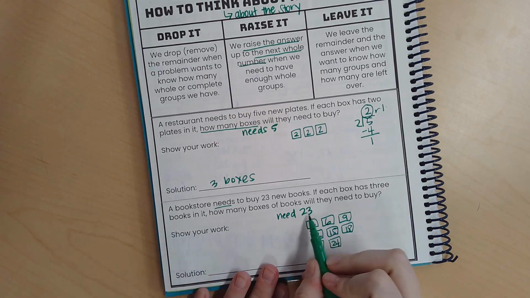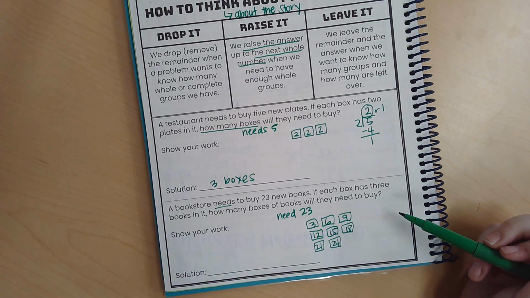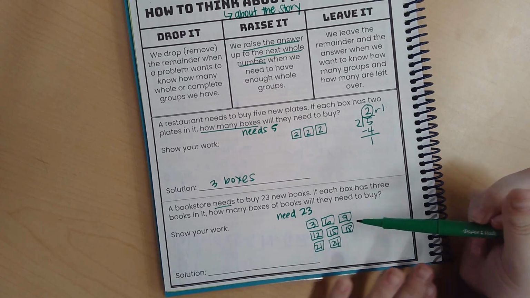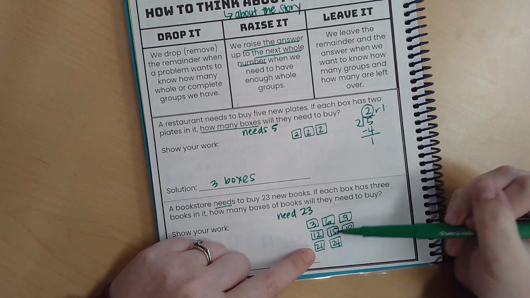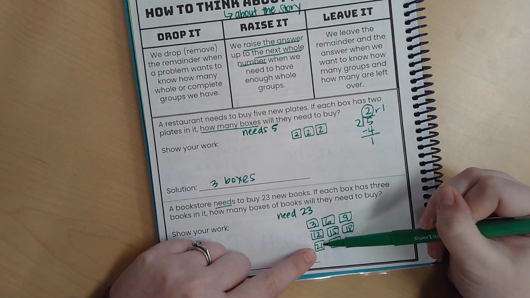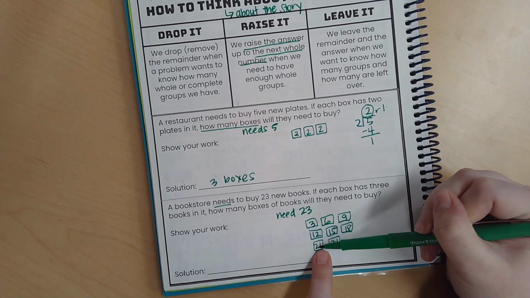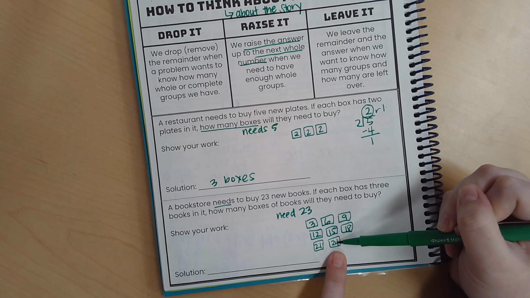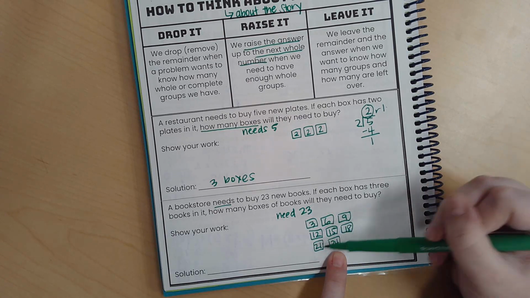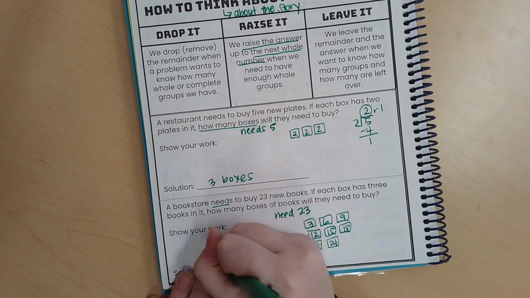Remember, if it says need, if they need to buy, they can't buy less than that. So they need 23. Each box has 3 books in it. How many boxes of books will they need to buy? Well, if they buy 7 boxes, they will only get 21 books, and they need 23. So that means they will have to buy a total of 8 boxes.